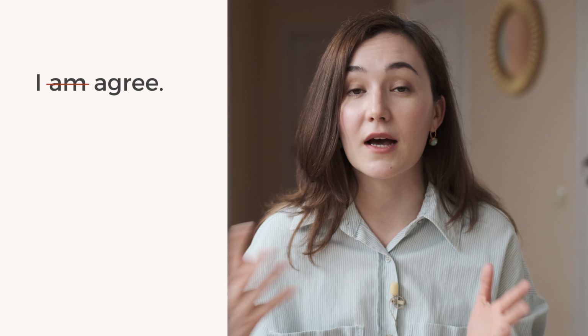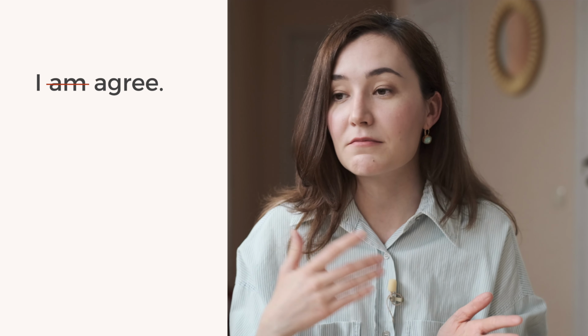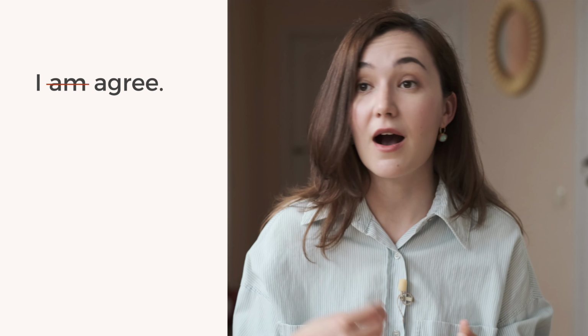Mistake number 1. I often hear from my students, when they want to agree with something that I say or somebody else says, they say, I am agree with this, I am agree with that, but it's wrong to say I am agree. You cannot say I am go or I am eat or I am come, because agree is a verb. So you cannot say I'm agree, I am come, I am go. No, you always say I go, I come, I leave. So you don't use the verb to be between these two words, right?